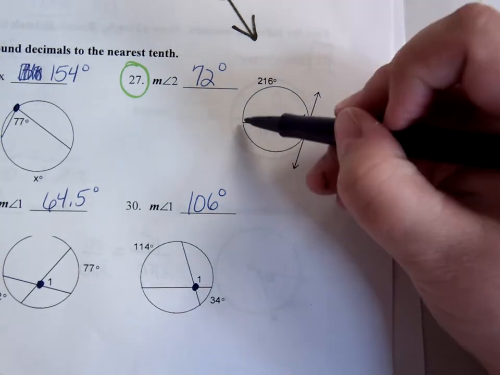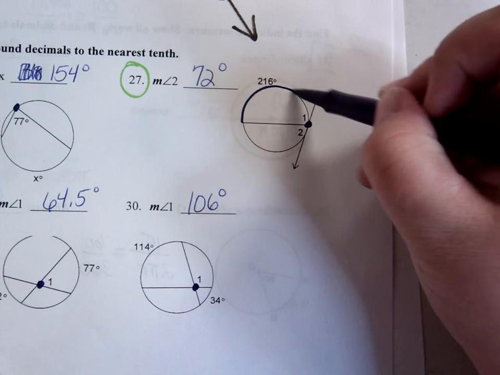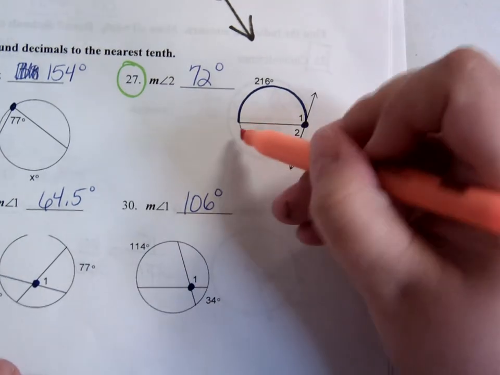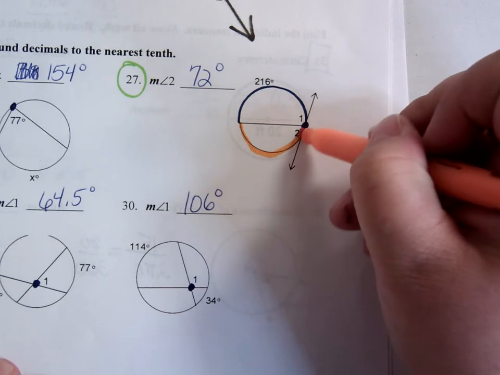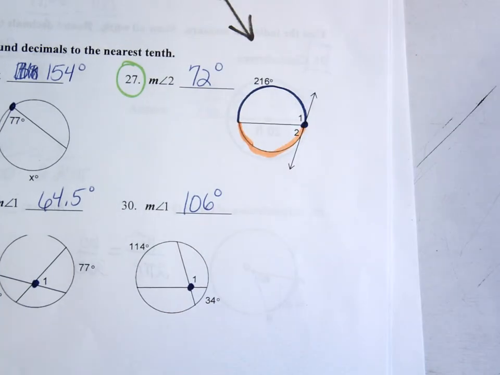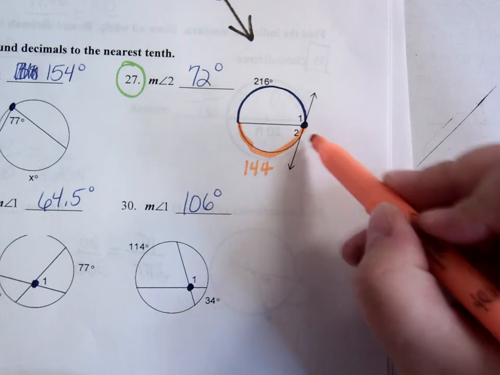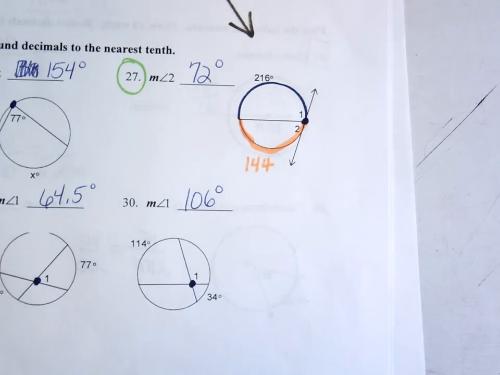I had several people ask me about this. That arc is 216, which means this arc is 360 minus 216, which is 144. Is that right? Mm-hmm. Okay, so angle 2 intercepts the arc that's 144.